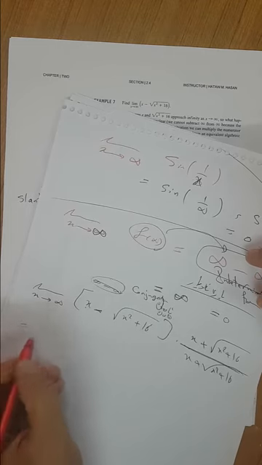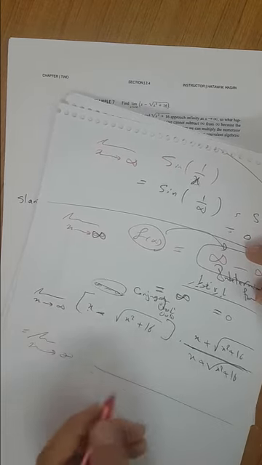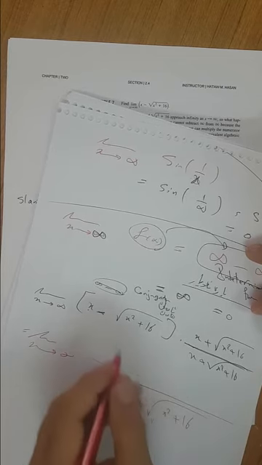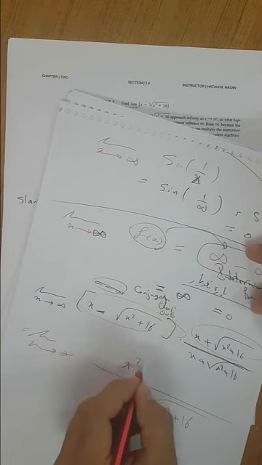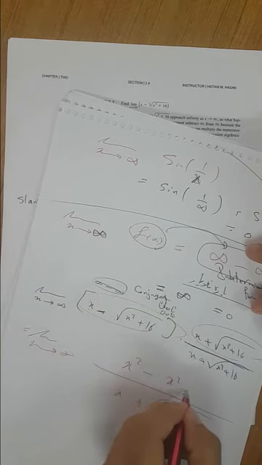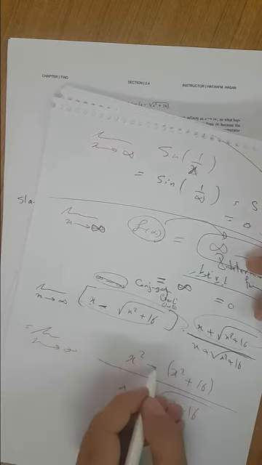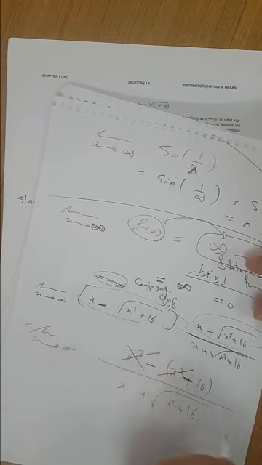Now for the first part, x approaches infinity. For the denominator, we have x plus the square root of x squared plus 16. For the numerator, we have x squared minus x squared plus 16. Now you multiply this out, and x squared and x squared will cancel.